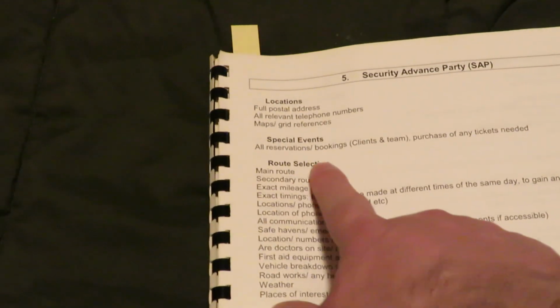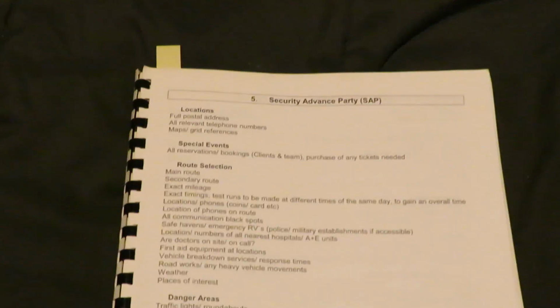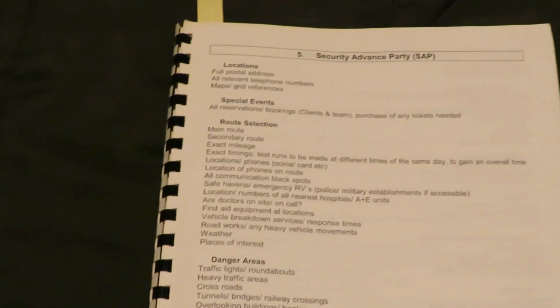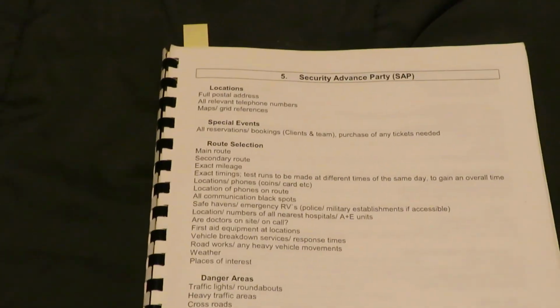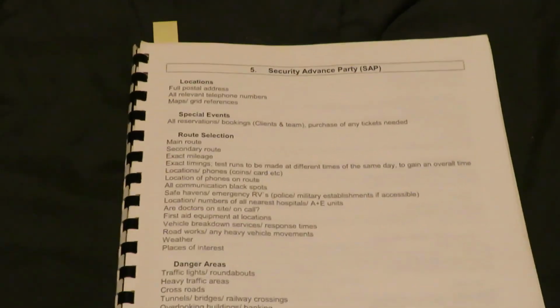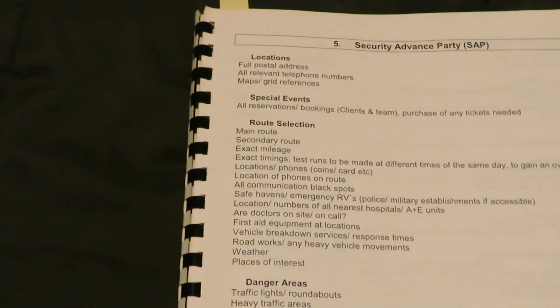Special events, all reservations, bookings for clients and team, purchase of any tickets. A lot of administrative handling stuff, people in the MAG, logistics personnel, supply support personnel, they're going to be handling that kind of stuff. Disseminate accordingly.